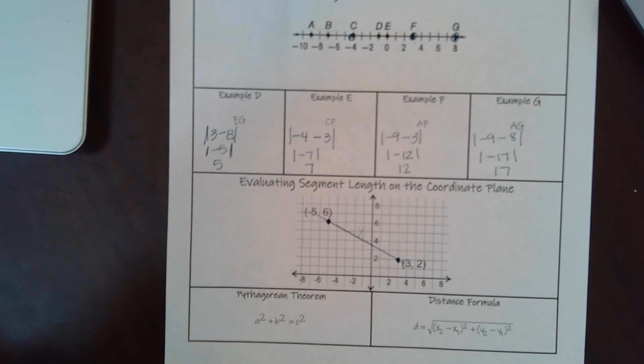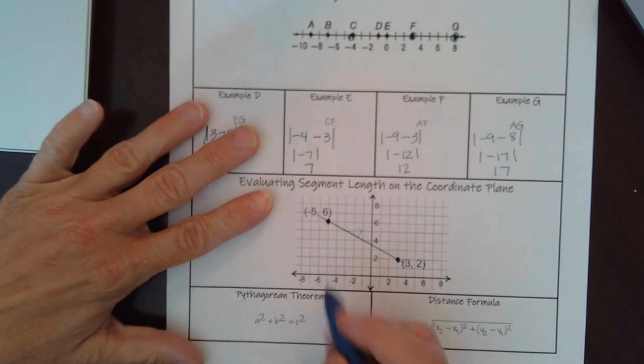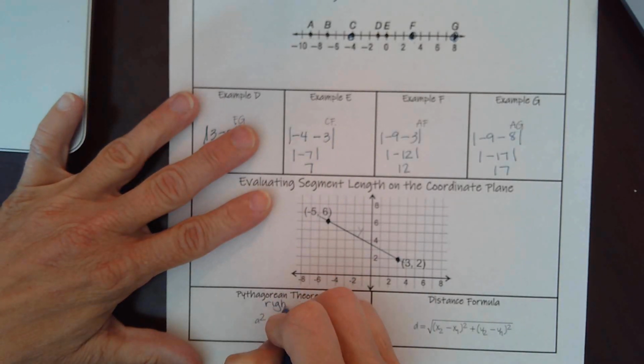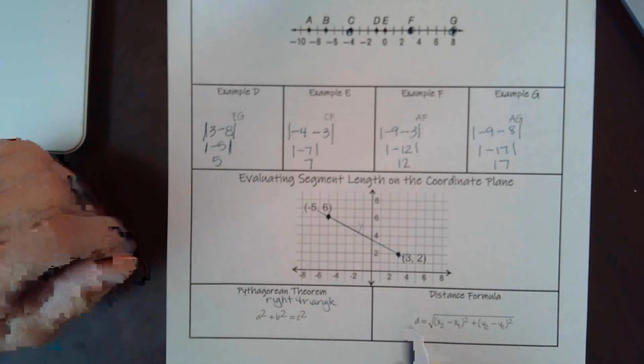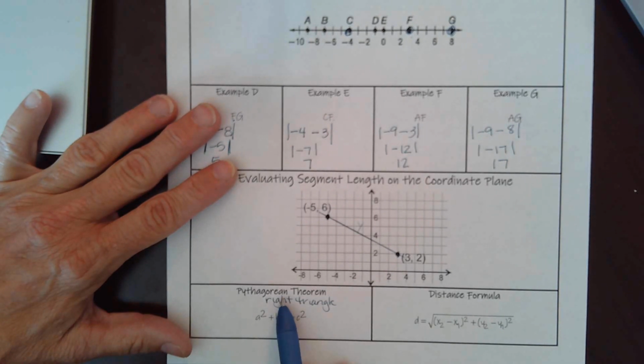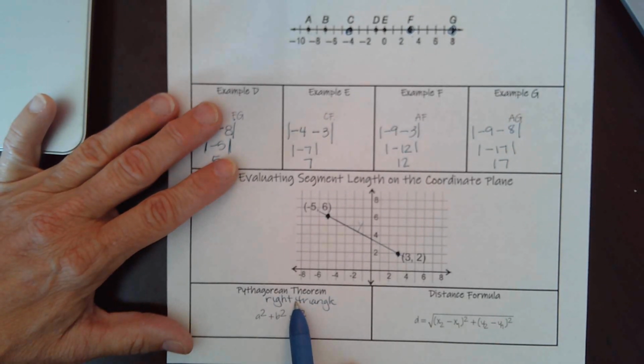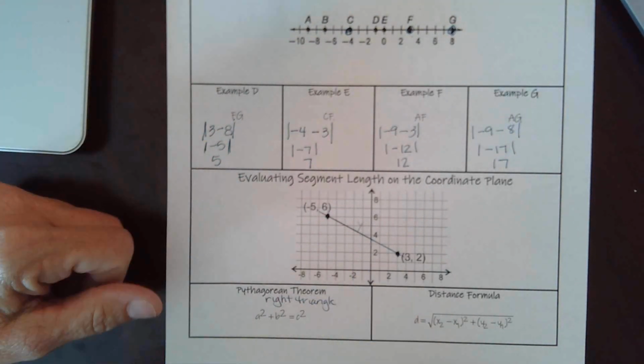So, a couple of approaches. We can use the Pythagorean theorem, which actually applies to right triangles. But we don't have a right triangle.